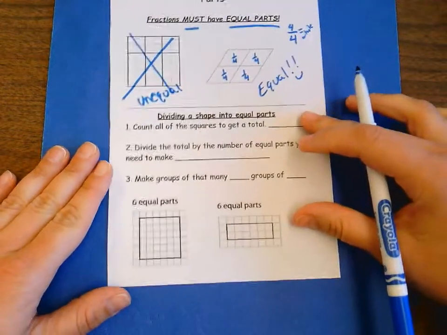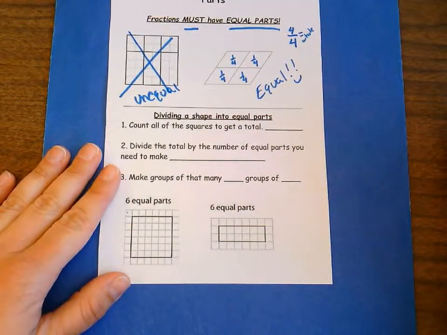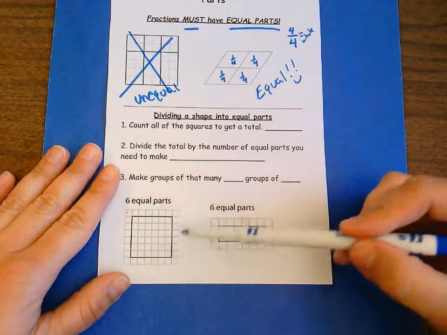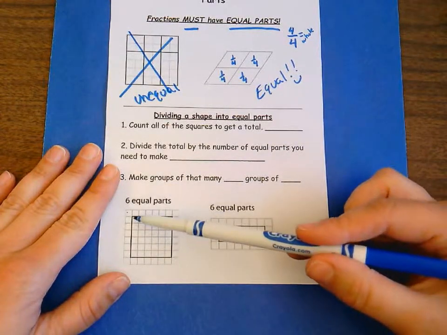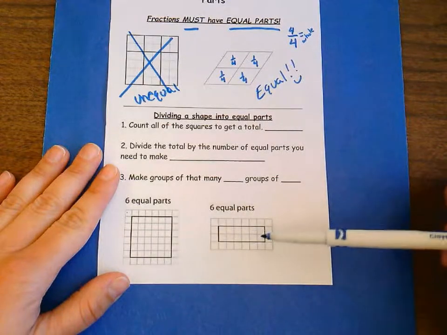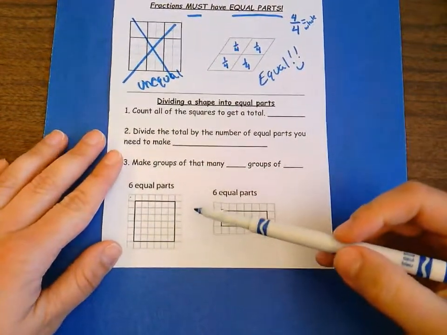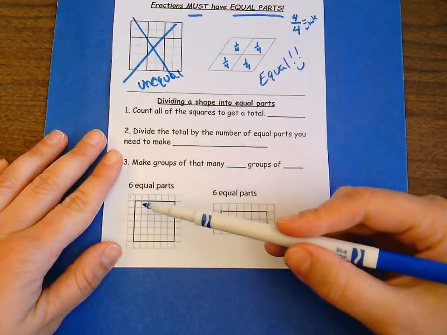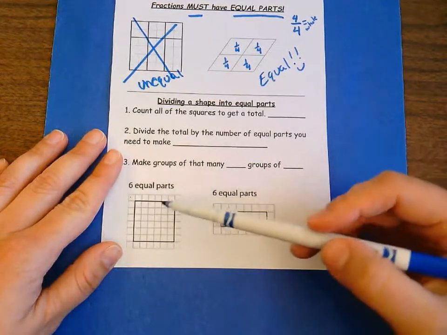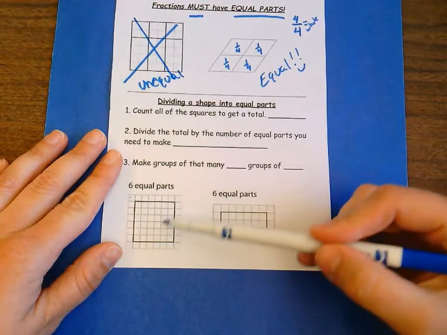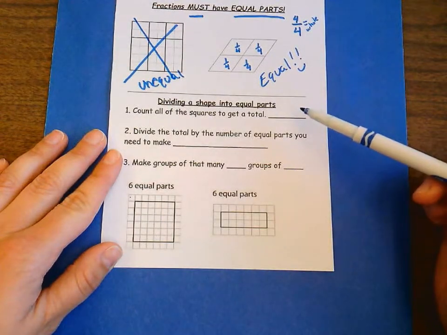Alright, so let's talk about dividing shapes into equal parts. There's going to be oftentimes where you're given an image like this, where you have your shape drawn on a grid, and they want you to divide it into equal parts. This is going to be similar to when we are using our division facts. So what we want to do is figure out, how many unit squares do I have inside total? Find that number.